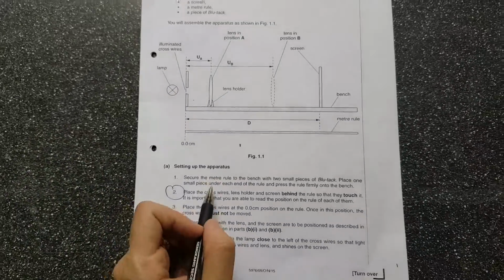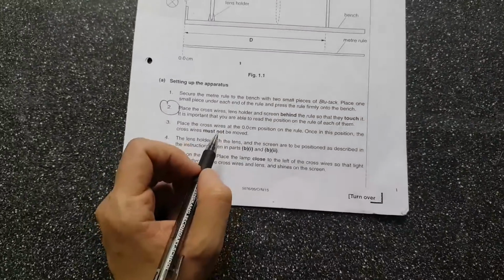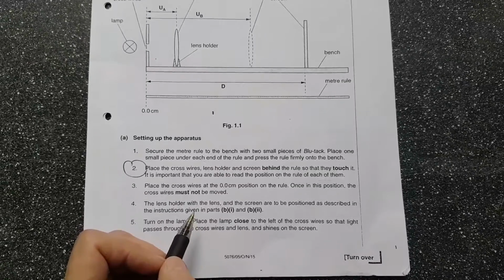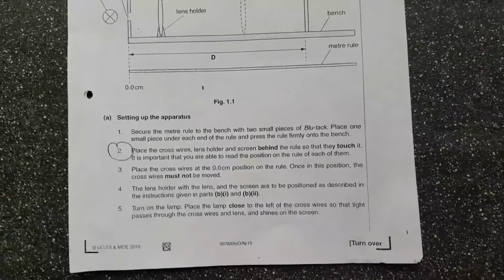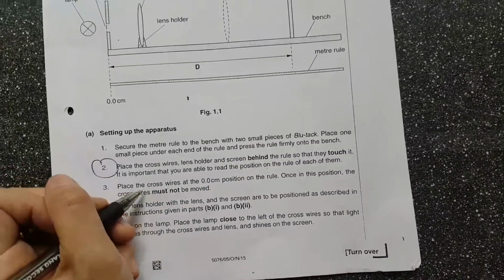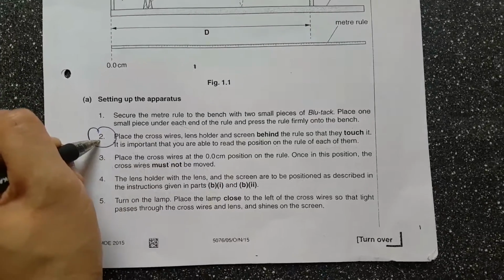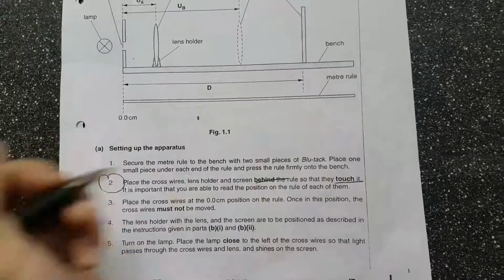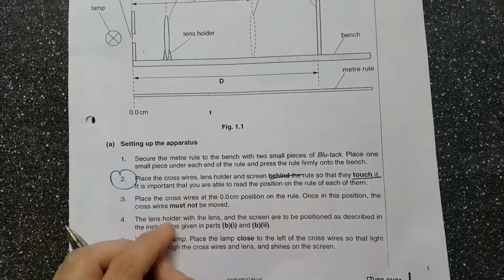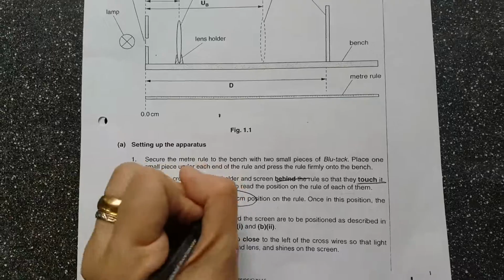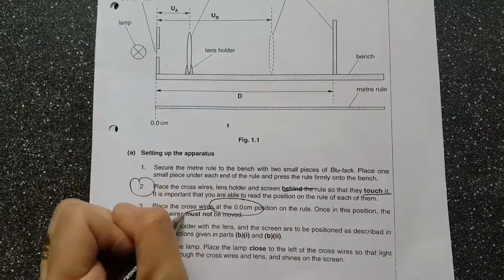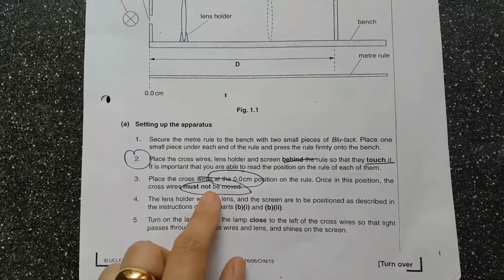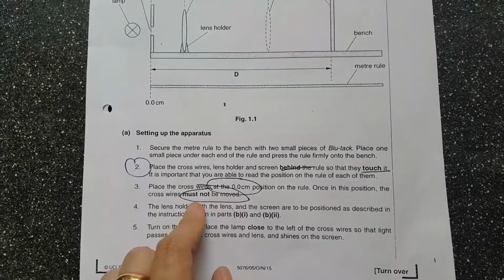Now I assume that you have finished reading the steps slowly and closely. I would like you to make a habit. For example, important things like this, I circle. Place the cross wire and a lens holder behind the ruler so they touch it. So I underline to remind myself. Place the cross wire at 0 cm position. And this must not be moved. So I remind myself by circling it like that. If I make a mistake on this, my answer will not be accurate.